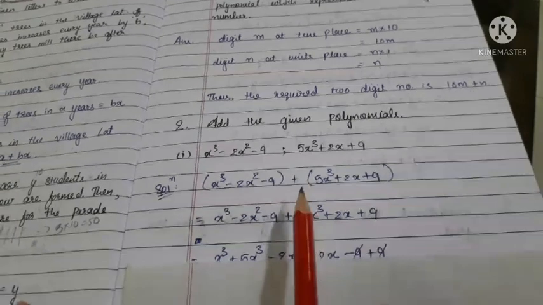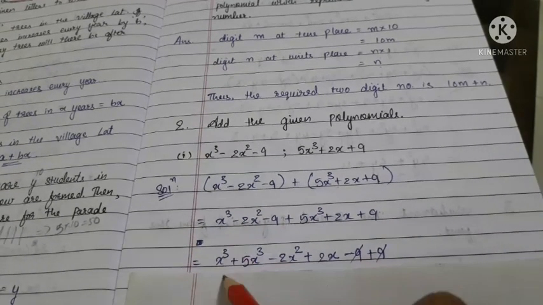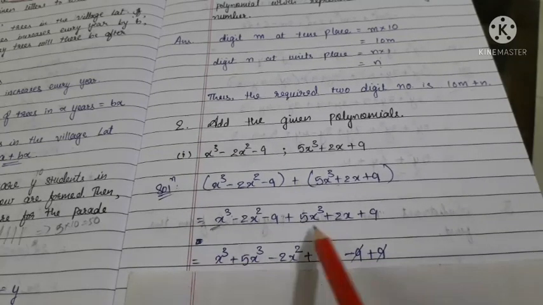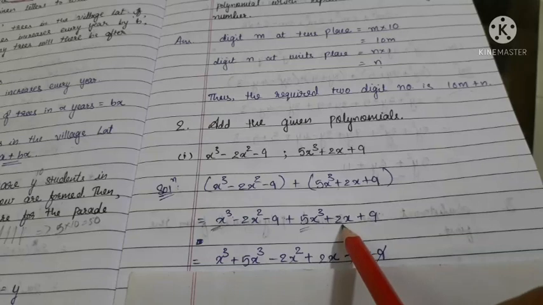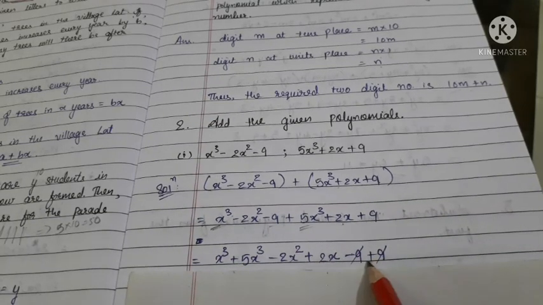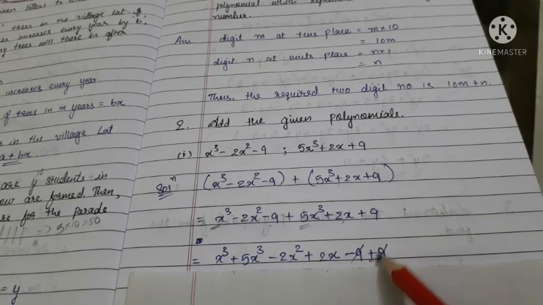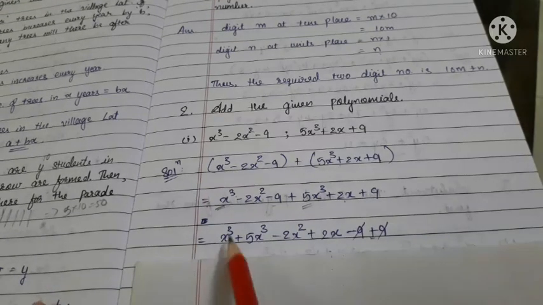Third step, you have to collect the terms. See, x cube and 5x cube are like terms. Then minus 2x squared, plus 2x, and minus 9 plus 9 you have to write. Arrange them as like terms. Minus 9 and plus 9 have opposite signs, so they will cancel out. So what is remaining?